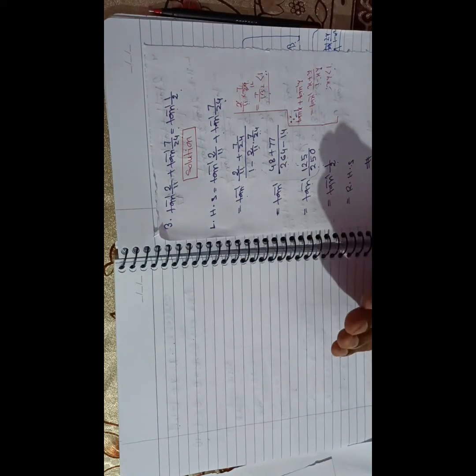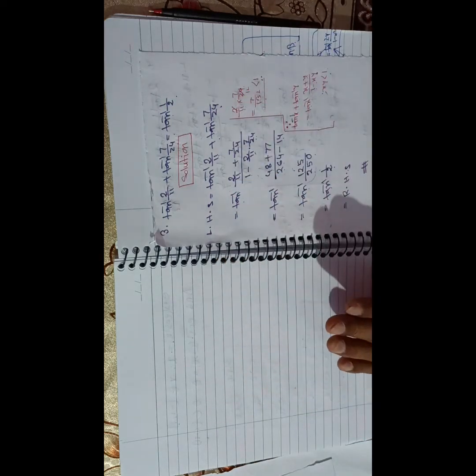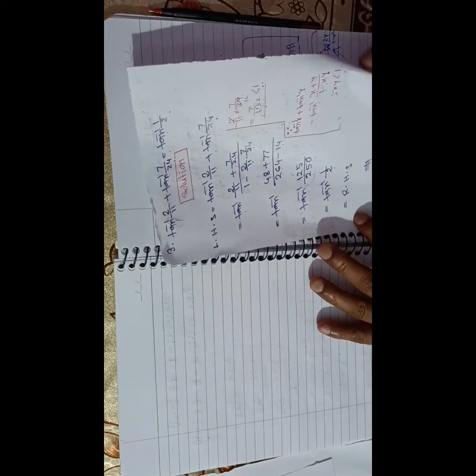Very simple questions. You only have to check whether the condition is satisfied or not. If the condition is satisfied, then you can use this formula. Okay. Next, we are going to the next question.